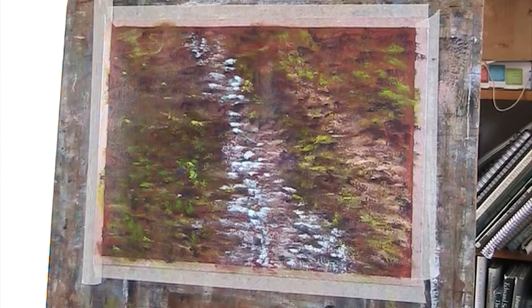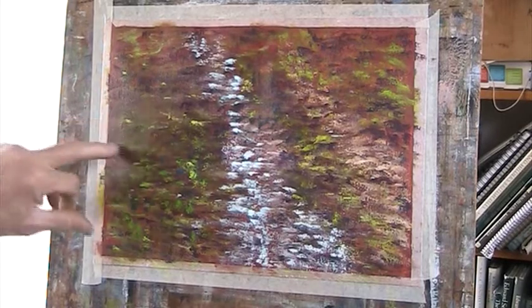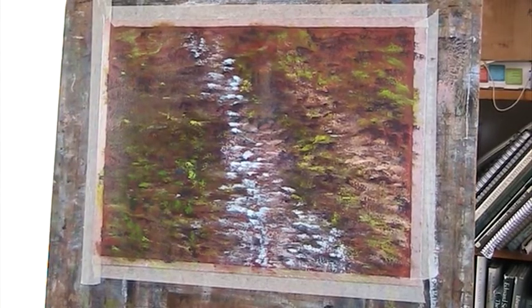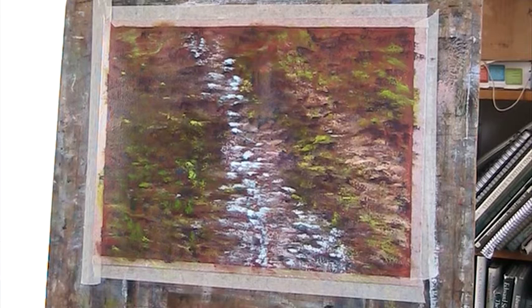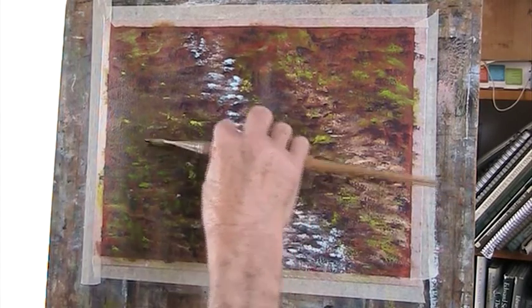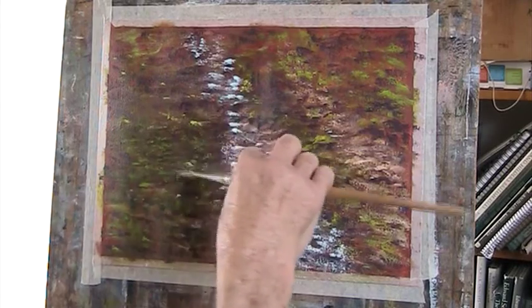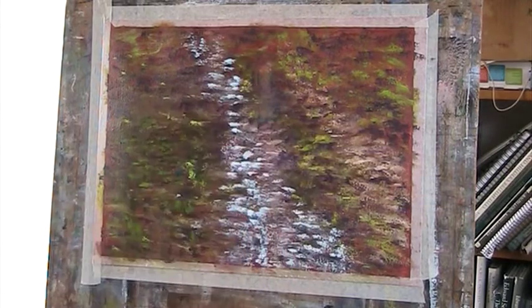Right, now we want to fill in some gaps, like there, with some darker green, so a bit of red, a bit of viridian, a bit of ultra. Could have done this with the cerulean and, let's say, red.